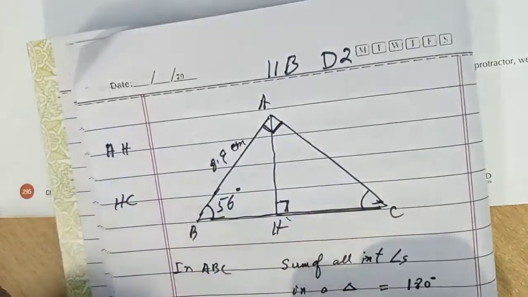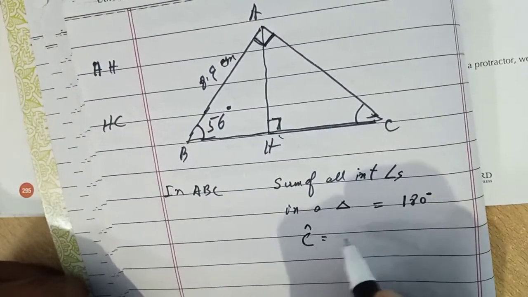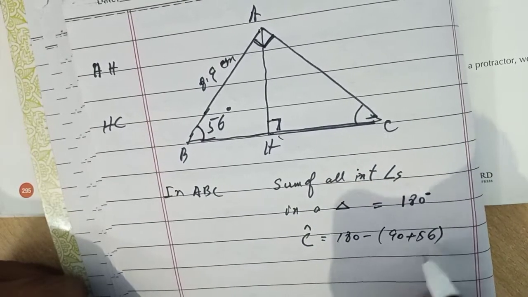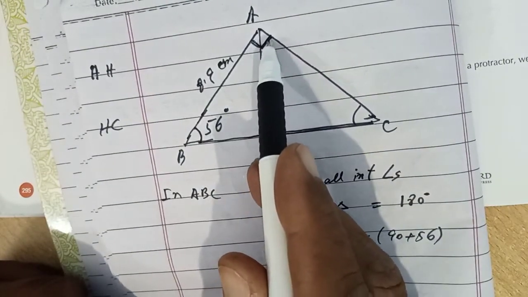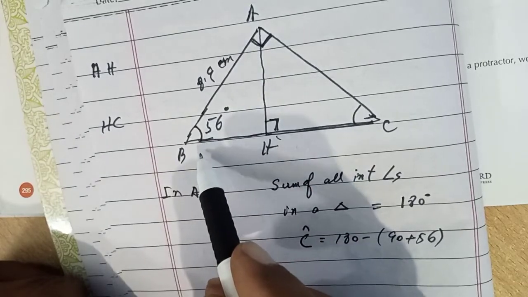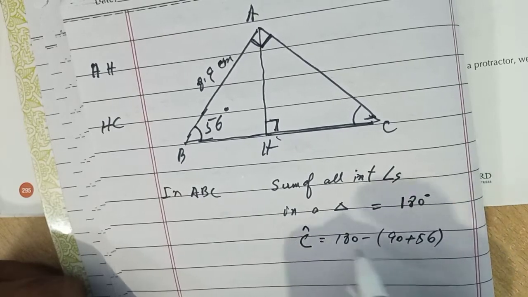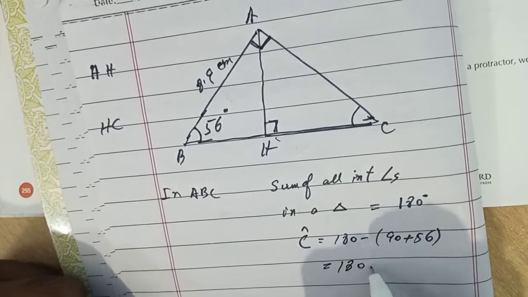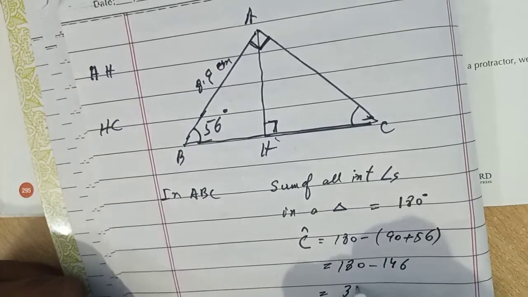So what is the value of angle C? Angle C has value 180 minus the sum of 90 and 56. When you subtract the sum of these two angles from 180, we will get the value of angle C. So now we subtract this, and you will get the angle equal to 34 degree.